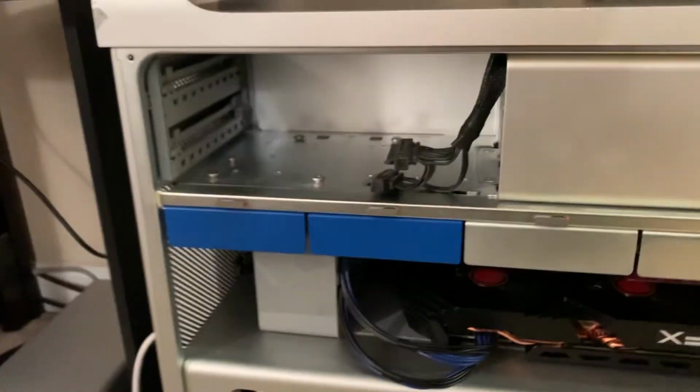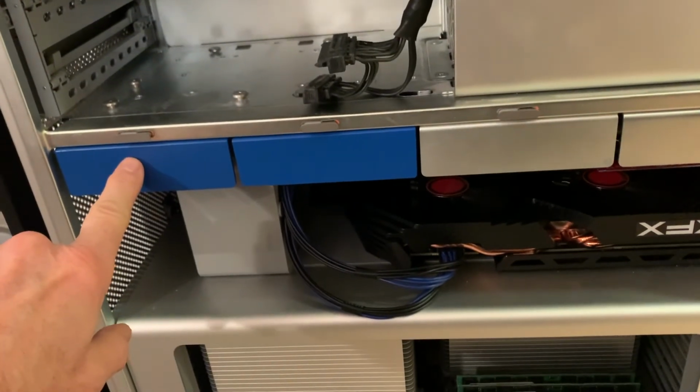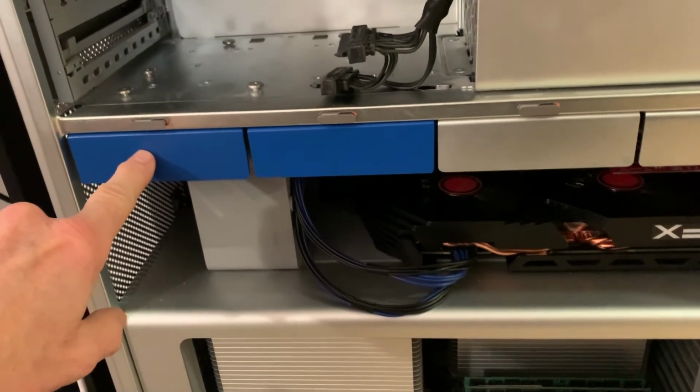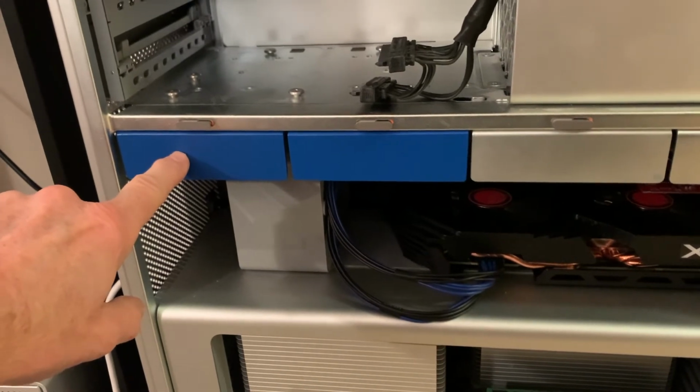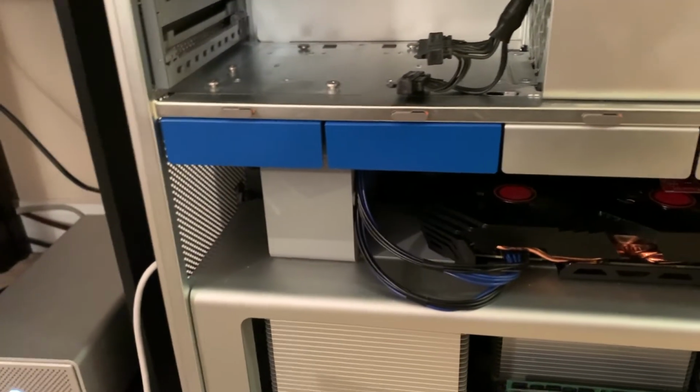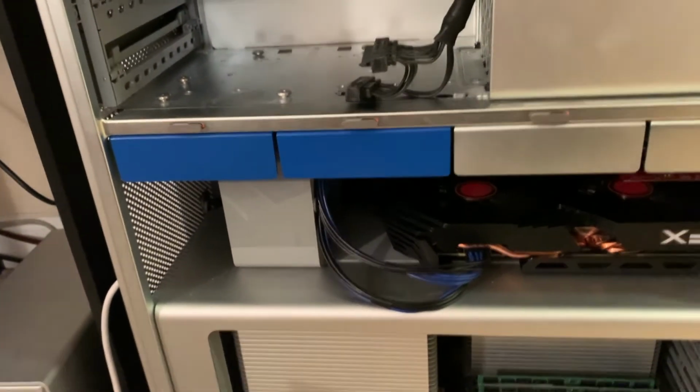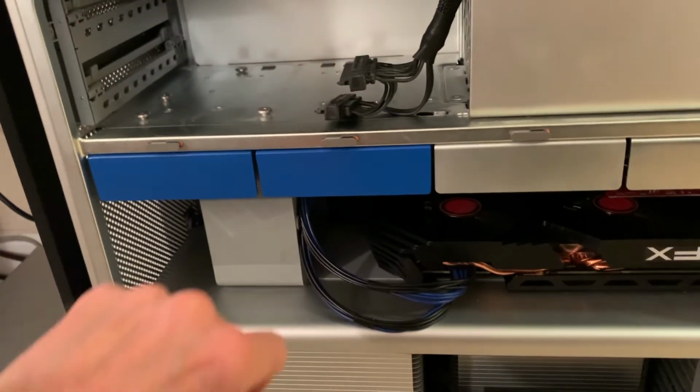And in the first sled is the 1 terabyte boot drive from Mojave, which is the main working OS on the machine.